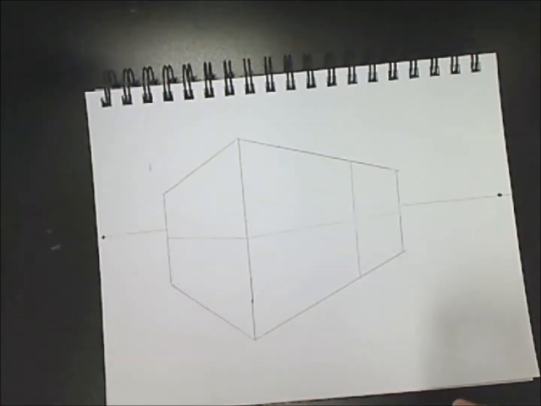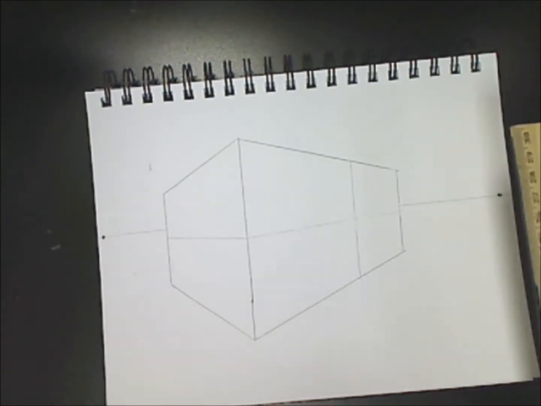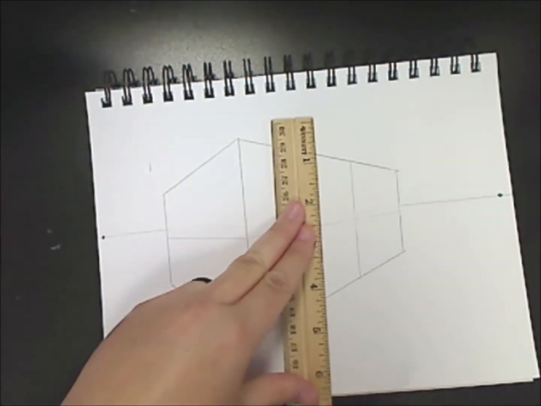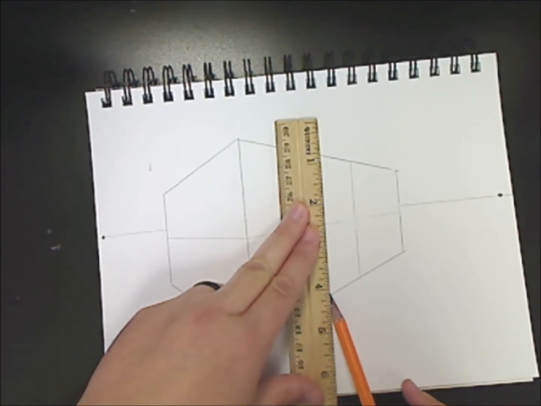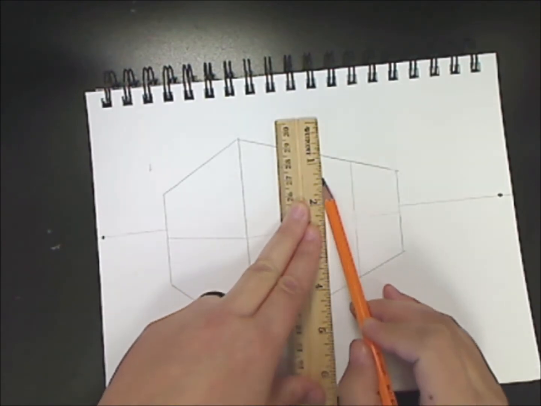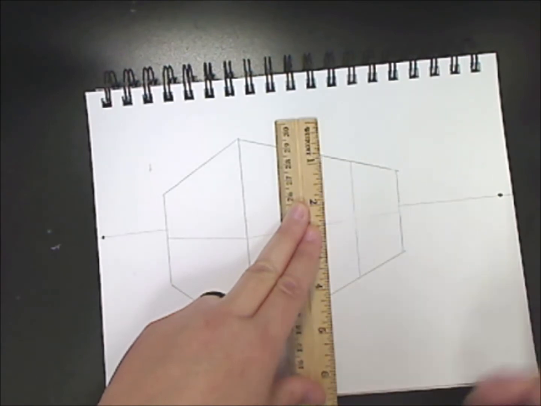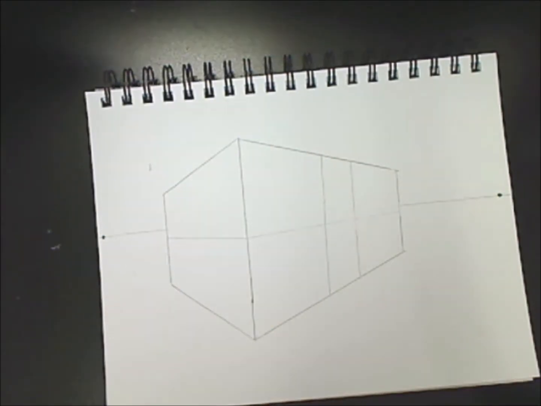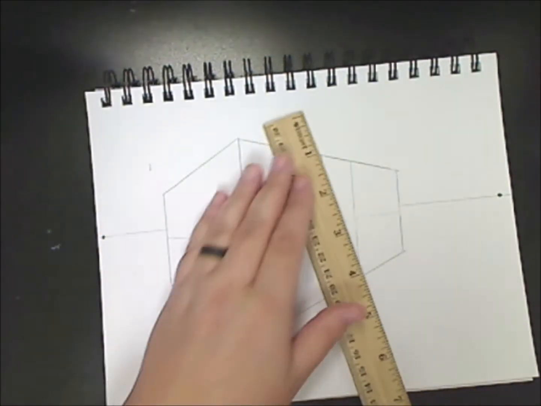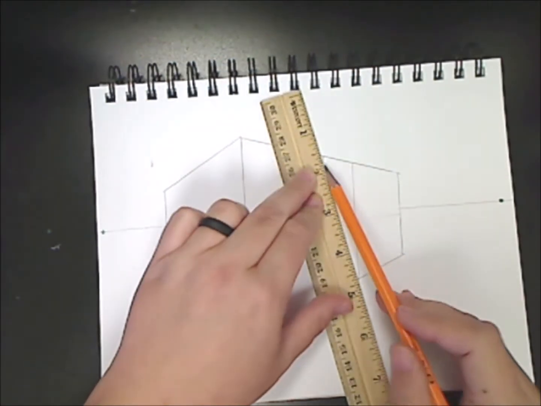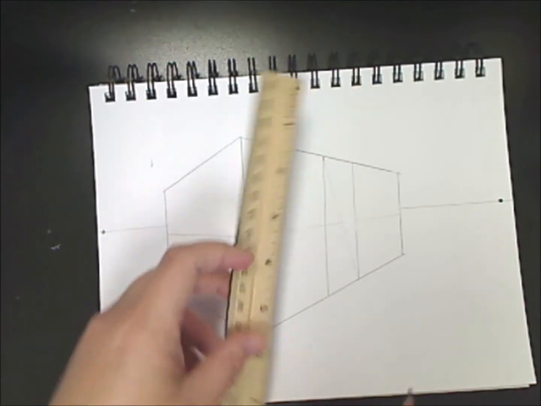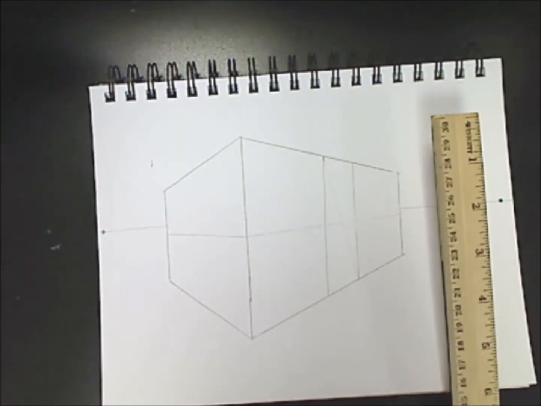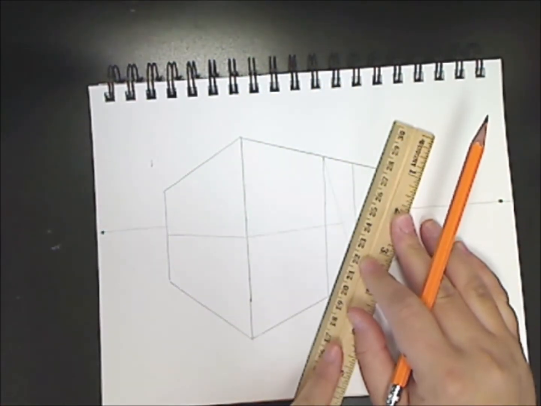My door has some details that when I'm drawing in perspective might be a little tricky. So I'm going to simplify this door just a little bit. I always start with the line closest to me, the viewer, which will be the longest line. I did decide that I'm going to do the middle section. Originally was coming out from the cube, but that's a little difficult. So I'm just going to try something a little different.